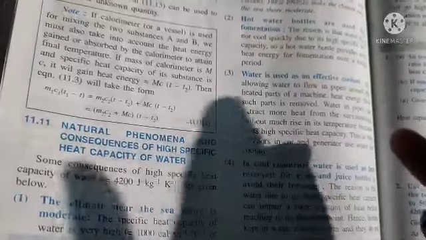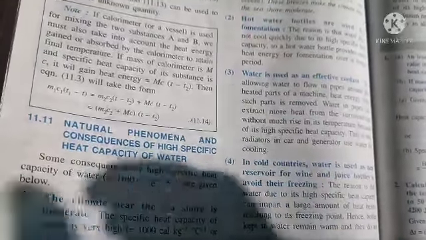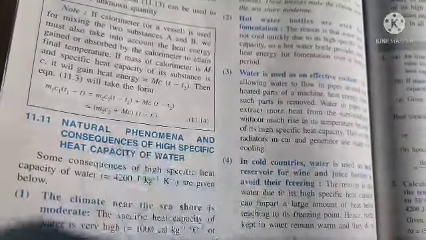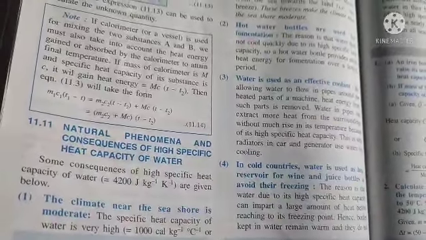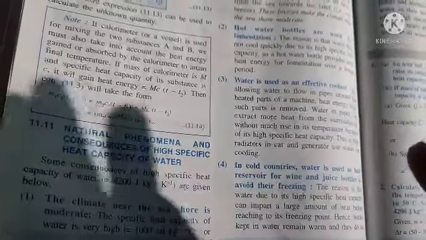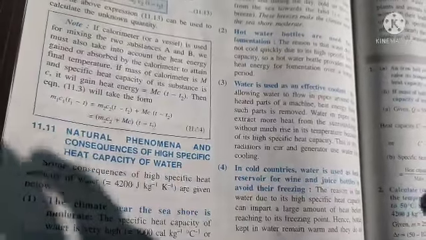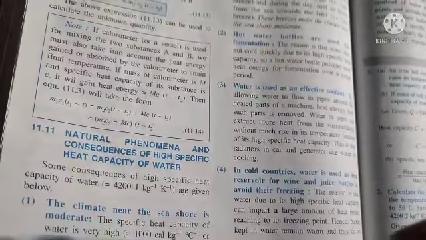Again at night what happens? At night sand releases heat very fast, so the sand becomes cold very fast, but the water region releases heat very slowly because it has high specific heat capacity. Therefore, both heating and releasing heat take place very slowly in water.